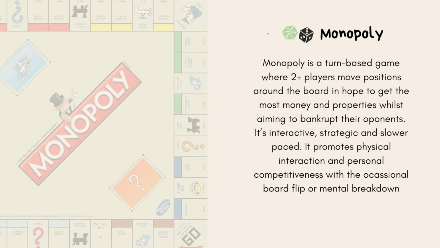Go. So the original Monopoly is a turn-based game where two or more players move positions around the board in hopes to get the most money and properties whilst aiming to bankrupt their opponents. It's interactive, strategic, and slower paced. It promotes physical interaction and personal competitiveness with the occasional board flip or mental breakdown.